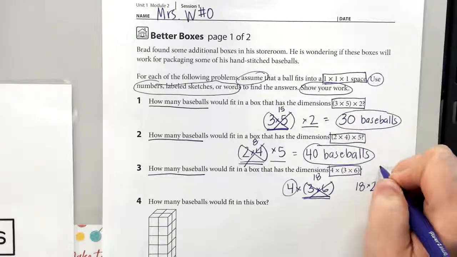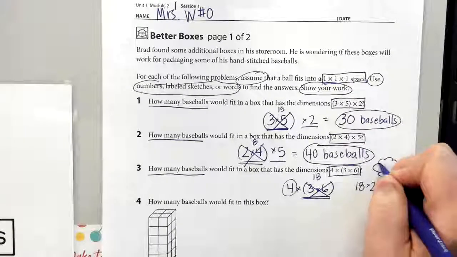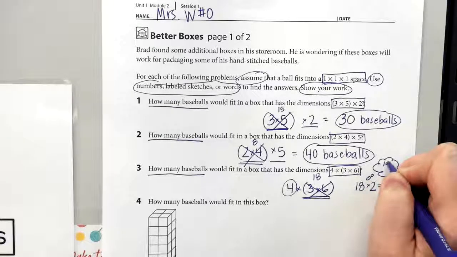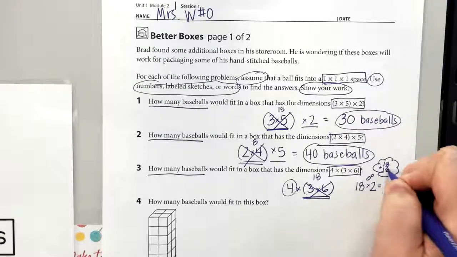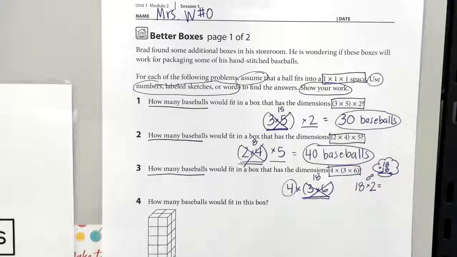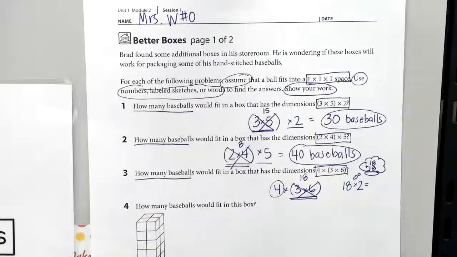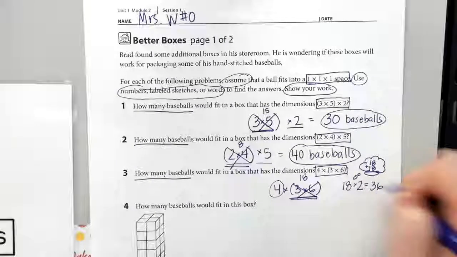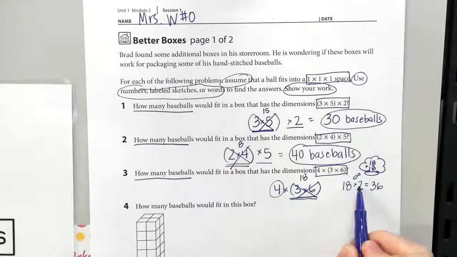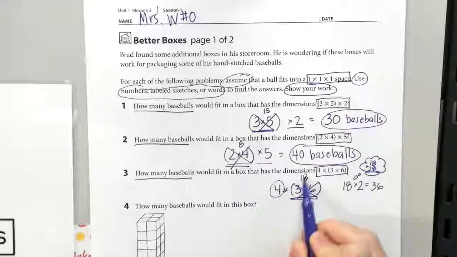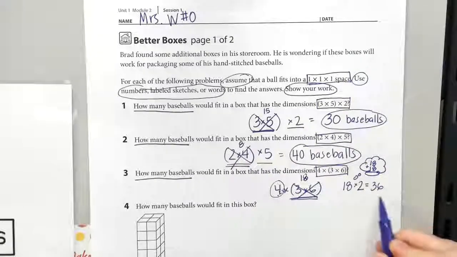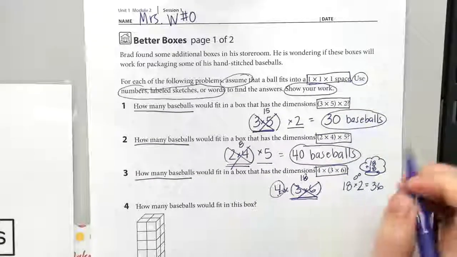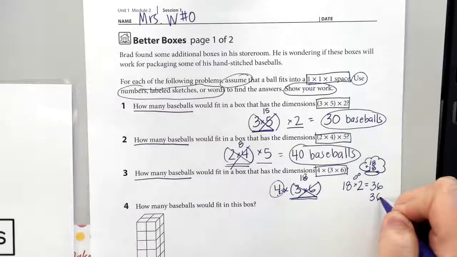That's the same as, here's what I'm thinking in my head, 18 plus 18. 18 plus 18 is 36. That's 18 times 2, but I need to take it times 4, so I'm going to double this. 36 plus 36.